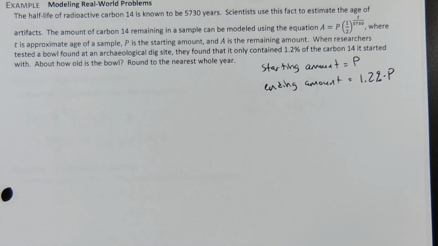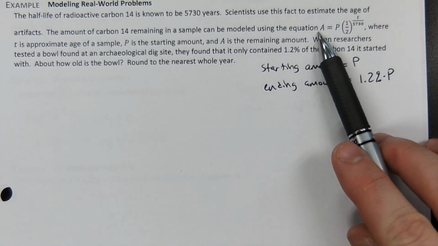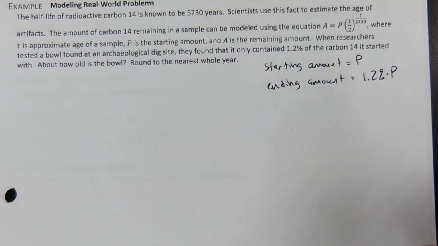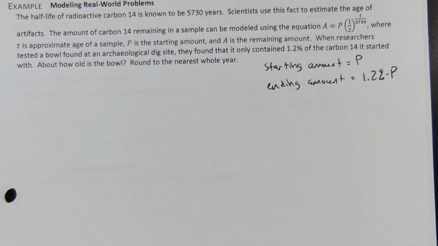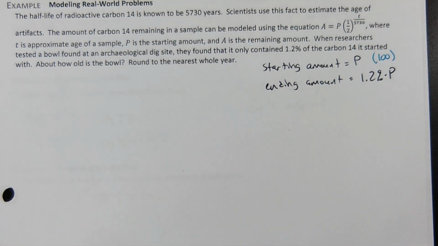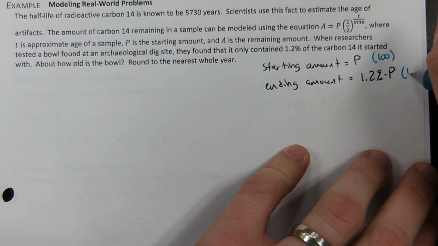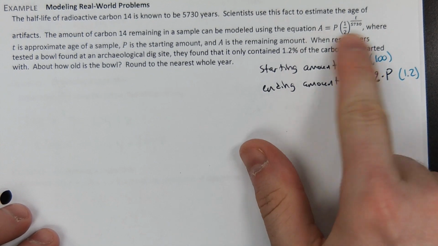So I set it up like this for them. And I started the word problem with a P here and not 1.2, because that's percent, obviously. You'd have to convert that to its decimal point right there. And it didn't really work very well for people. So I said, fine, make up an amount. So we're going to make up the amount 100. And what is 1.2% of 100? 1.2. And you're about to see why the starting amount doesn't matter. Let's set up our equation.